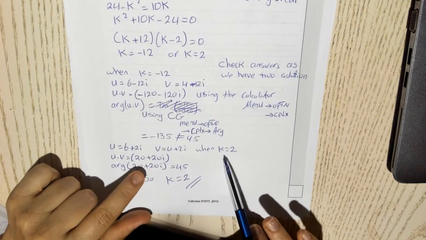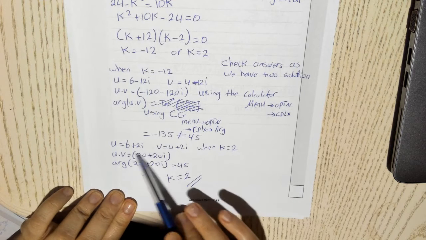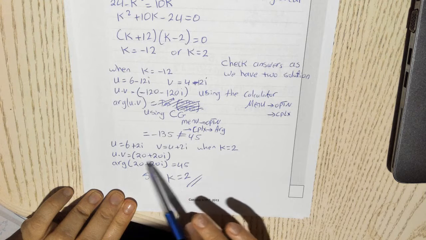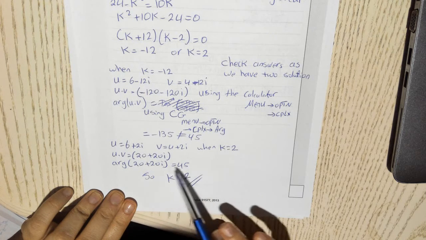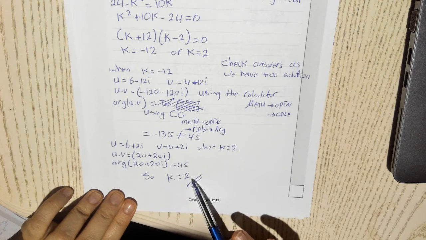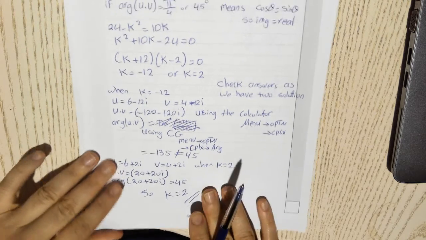Now I'll try k equal to 2, which should work. If you multiply them, you get 20 plus 20i, and if you try the argument in the calculator, you get 45. That's why k equal to 2 is the required solution.